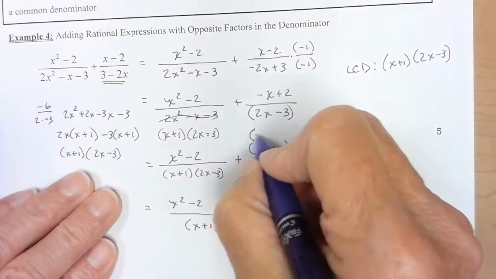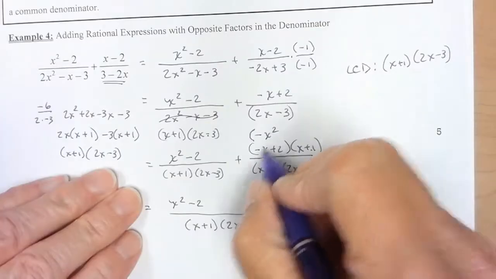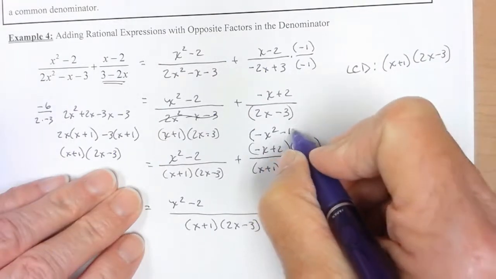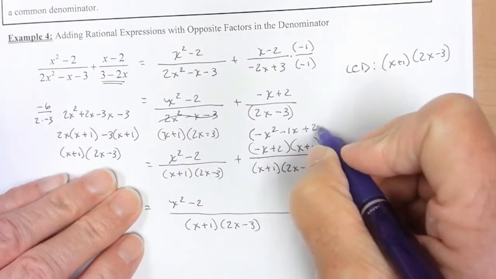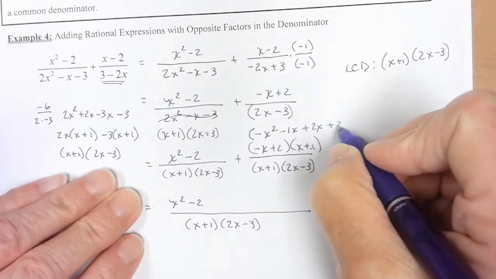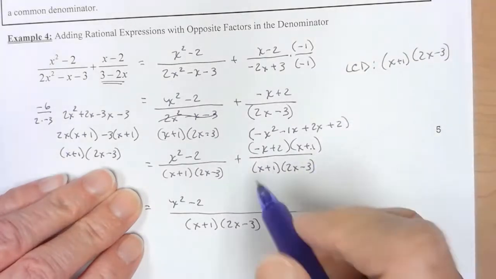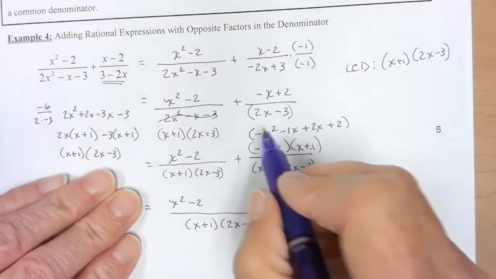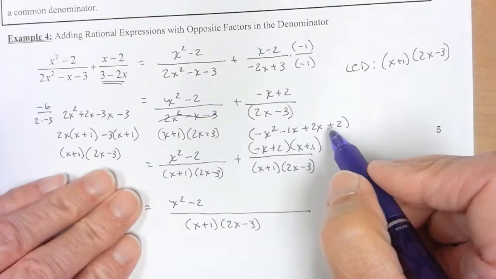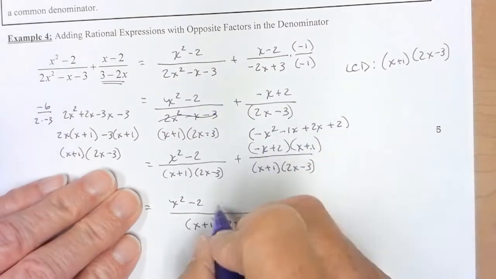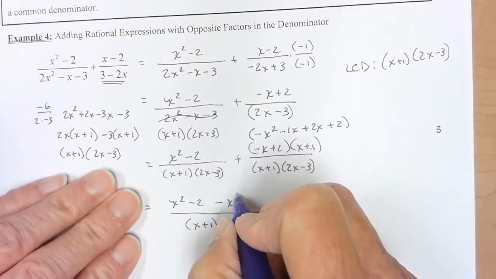See, that would give me a negative x squared. Outside is a minus 1x. Inside's a plus 2x. Last times last is a plus 2. So if this were a minus, all of these signs would change. But since it's a plus, then whatever signs I've got are the signs that I'm going to keep.